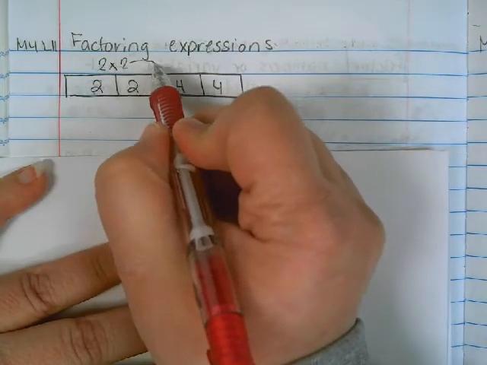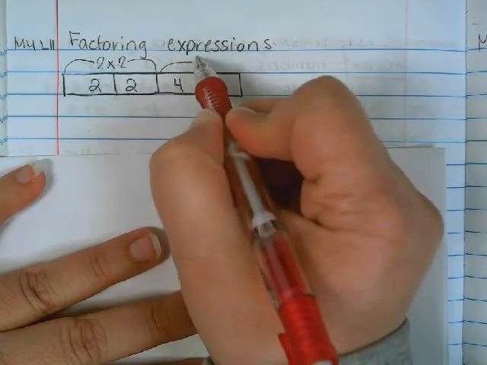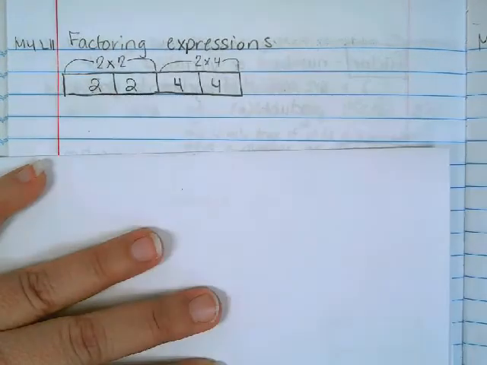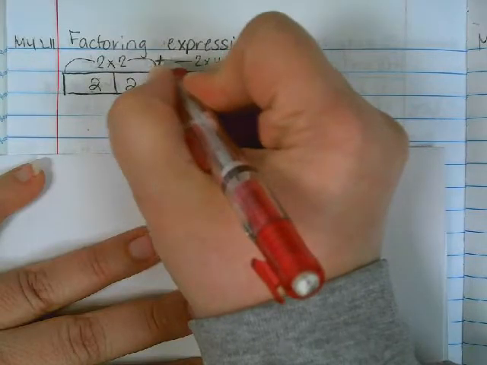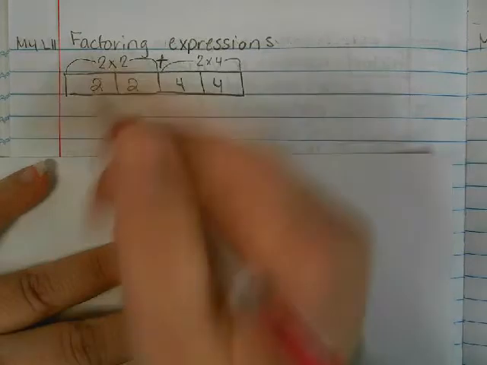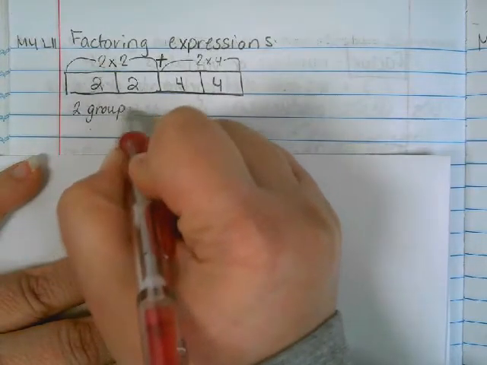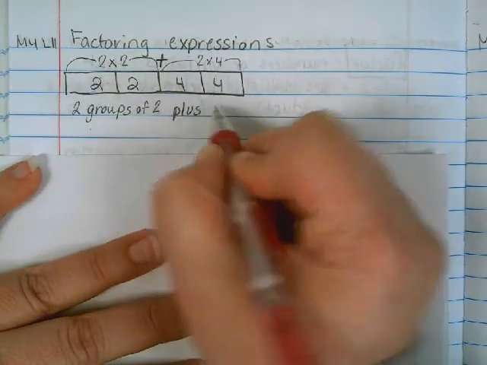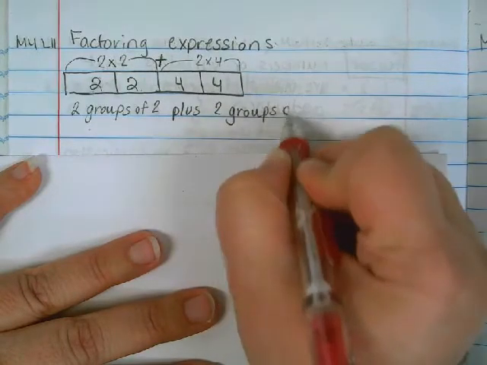That is this part here. And then I have 2 groups of 4. And then since these two are attached together, it gets the addition operation. So what we have made here are 2 groups of 2 plus 2 groups of 4.